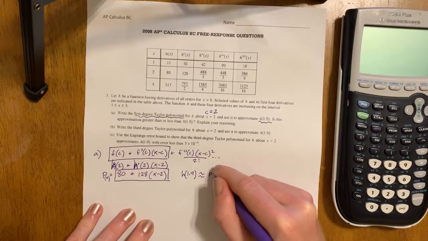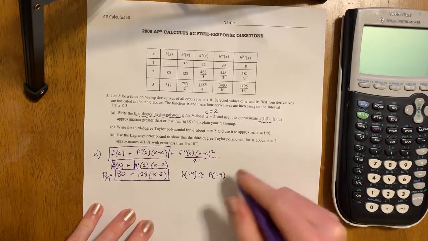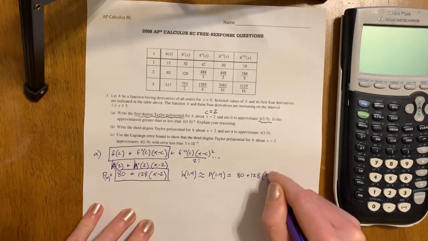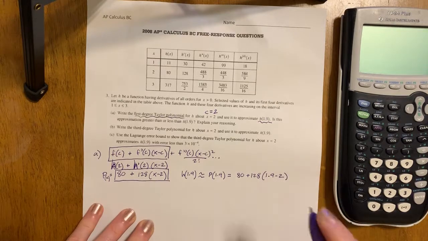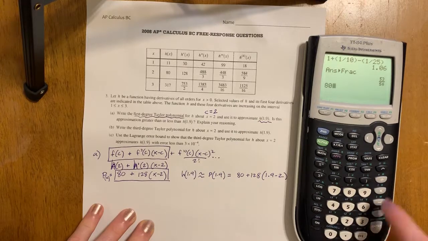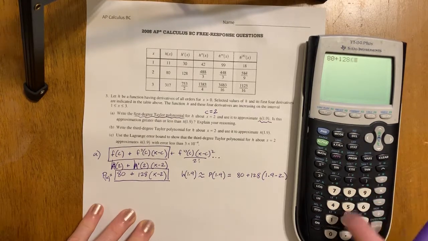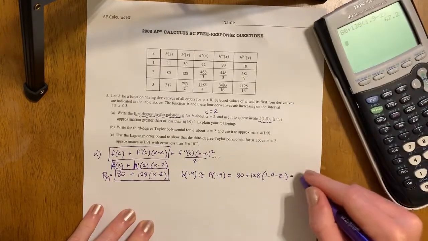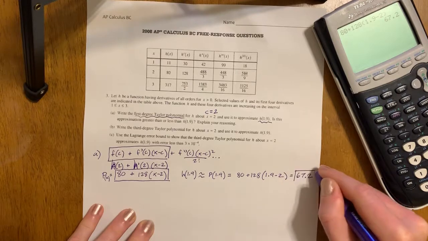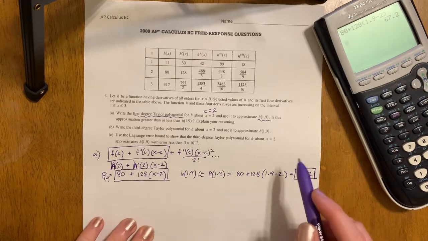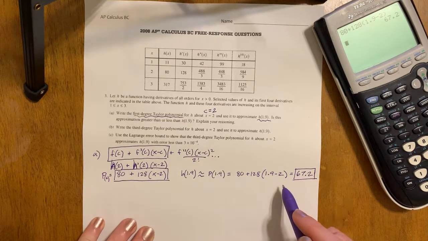And so we could say, okay, it's about p of 1.9, p for polynomial, which is 80 plus 128 times 1.9 minus 2. And if I actually calculate what that is, we're going to get 67.2. So that is our approximated value. All right, and you get 1 point just for doing that. So we're already up to 3 points here out of 9.